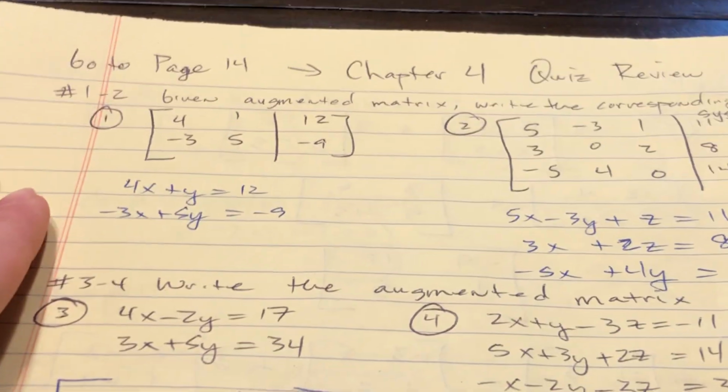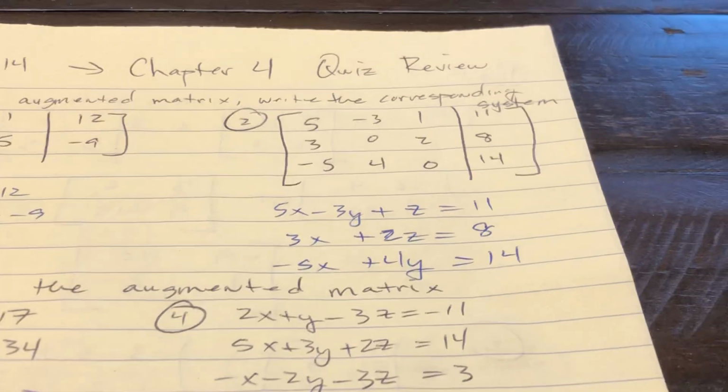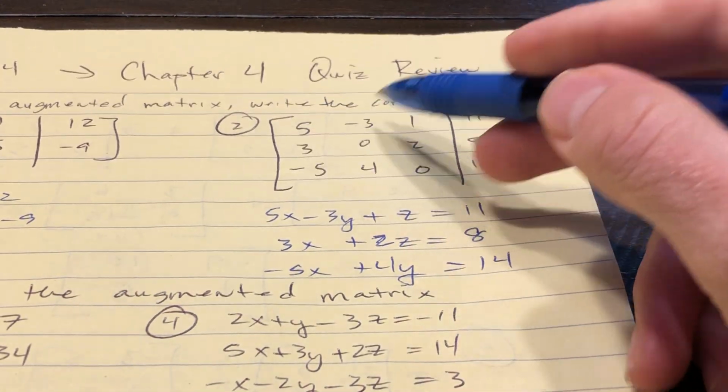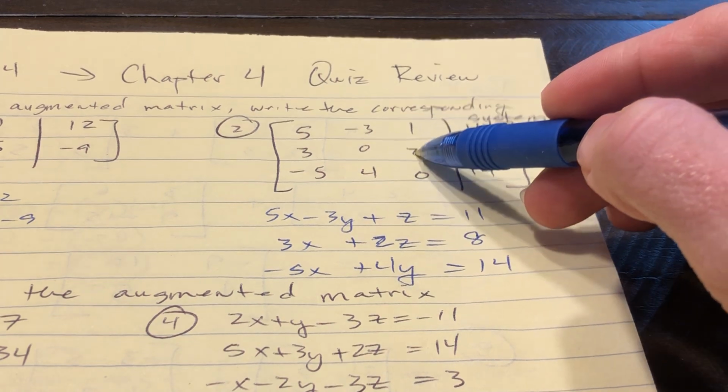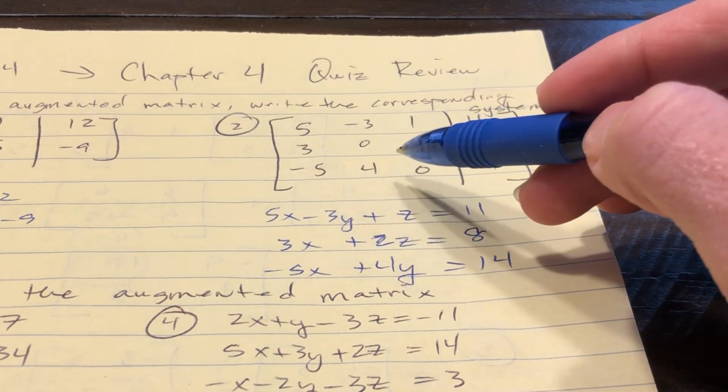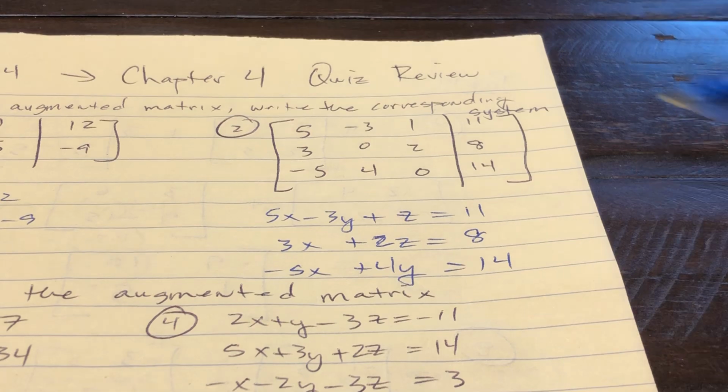This next one here, again, this is page 14. Next one here is 5x minus 3y plus z is 11. 3x, there's no y, plus 2z is 8. Negative 5x plus 4y, there's no z, equals 14.